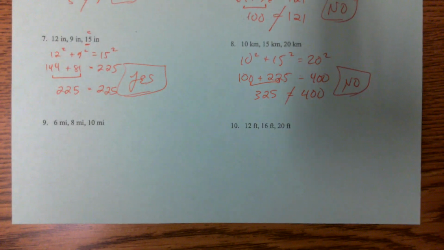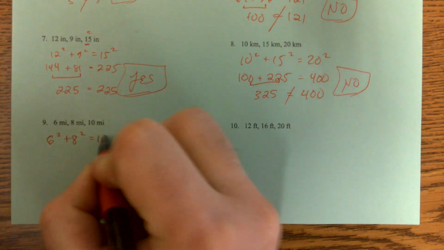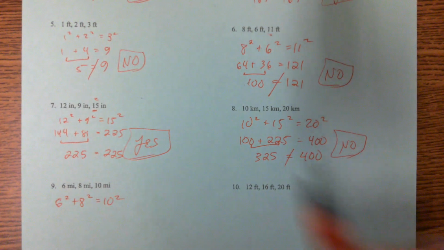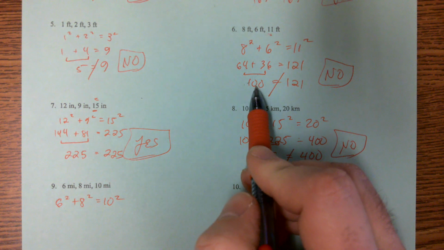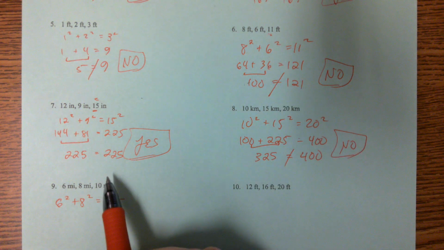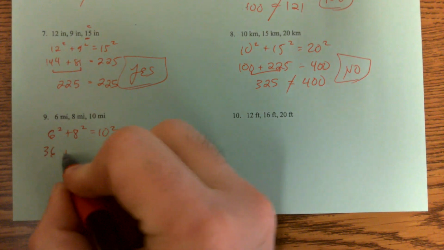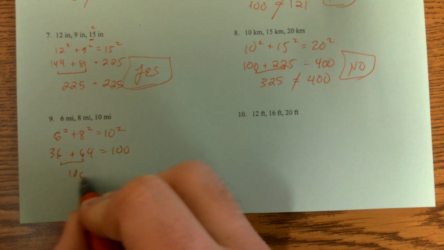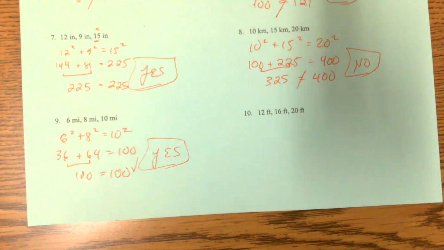Number 9, keeping it nice and short, 6 squared plus 8 squared equals 10 squared. Now, take a look back. In number 6, we had legs of 8 and 6, and we got 100. So now that we've changed the length of our hypotenuse, let's see if that changes our answer. 36 plus 64 equals 100. Add those together to get 100, and look at that. We do have a right triangle there.